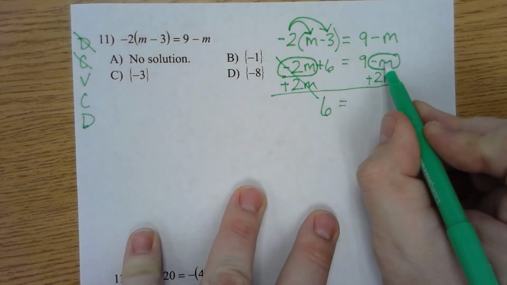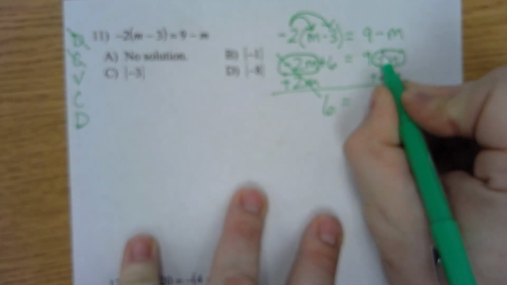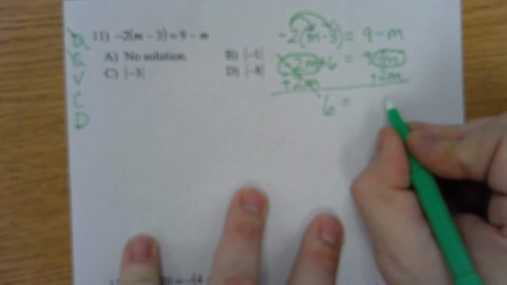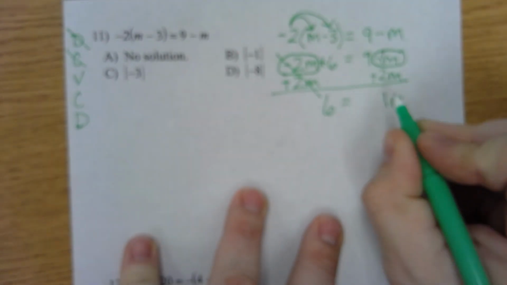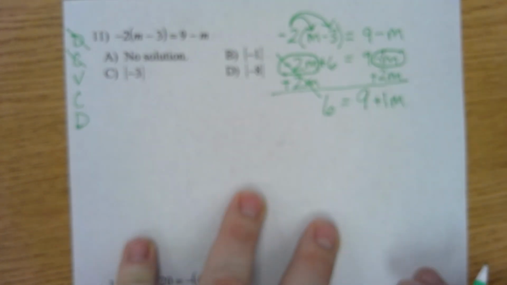And then over here, negative m plus 2m. If you remember, there's an invisible 1 there. So it's actually negative 1 plus 2, which is equal to 1m. And then we bring down our 9, and this is a positive 1, so it's plus 1m. And sorry guys, my document camera got out of focus again.